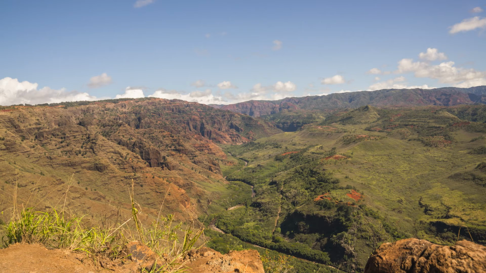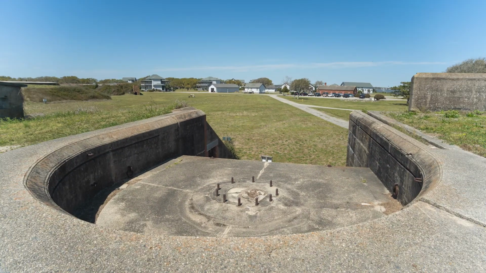This photo was taken in Kauai at the Waimea Canyon's National Park. Let's move on to this other example. This photo was taken at Fort Caswell in North Carolina. This photo is a fantastic example of wide-angle distortion.